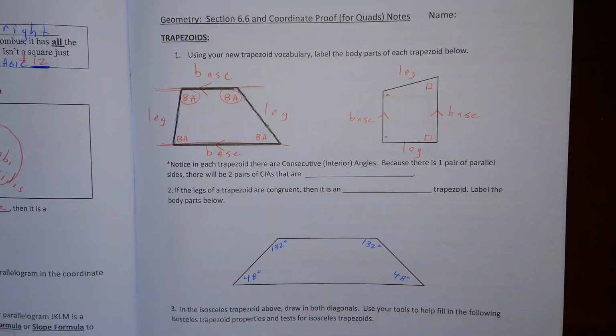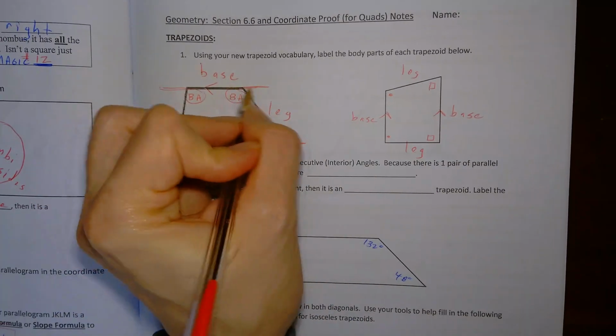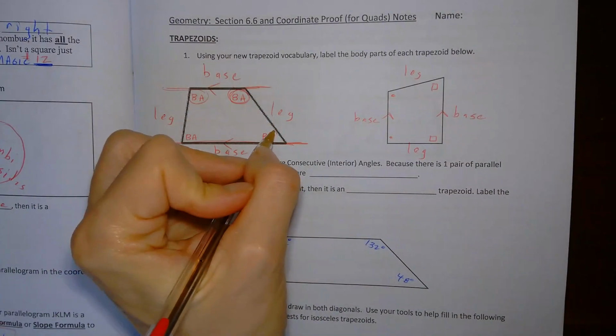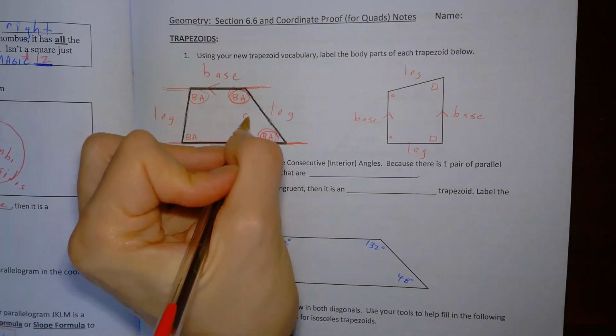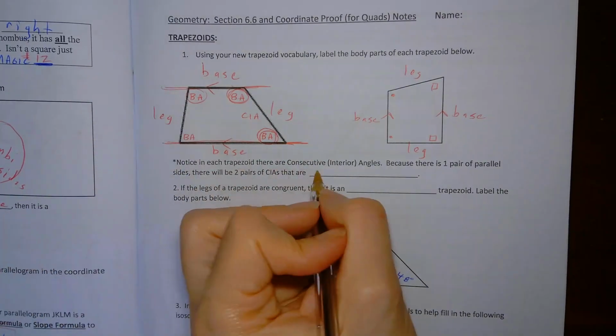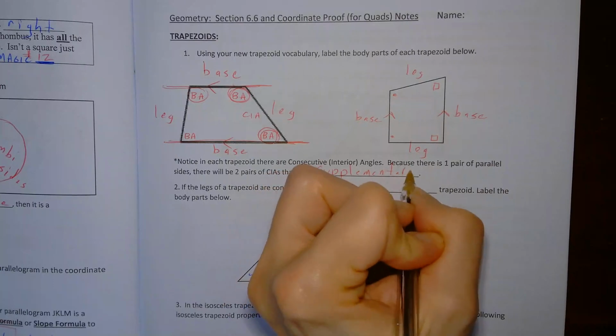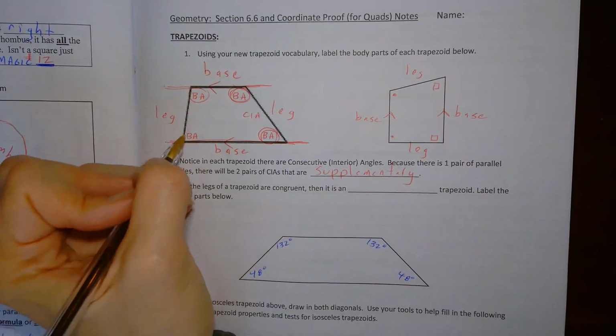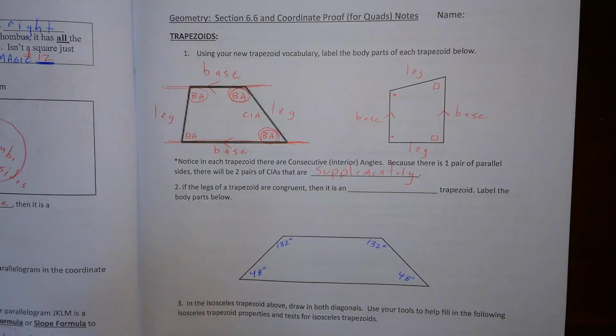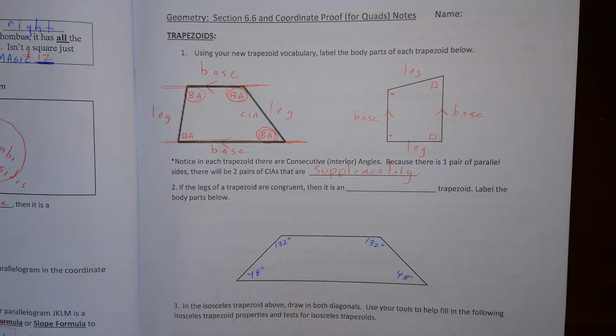So it says, notice in each trapezoid there are consecutive interior angles. This is because there is one pair of parallel sides. So there'll be two pairs of consecutive interior angles. So let me show you where those are. This base angle and this base angle would be CIAs, and so they are going to be supplementary. So keep in mind you can use that. That's from chapter 3, but we can still use that. And then this base angle and this base angle will also be supplementary because that's a pair of consecutive interior angles. All right, moving on.